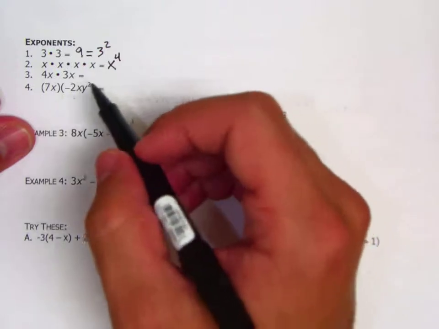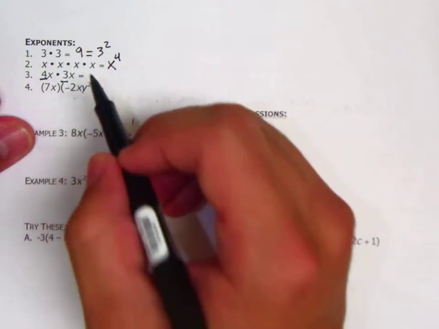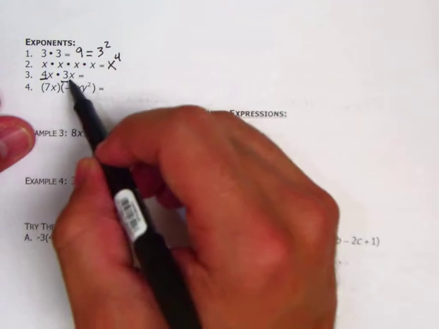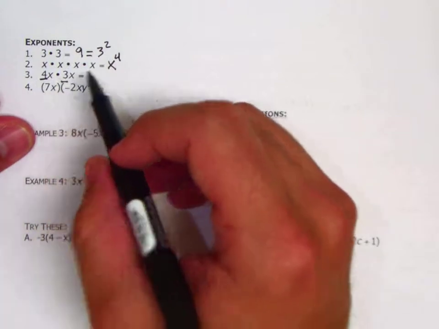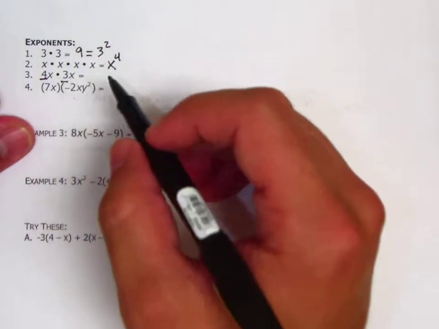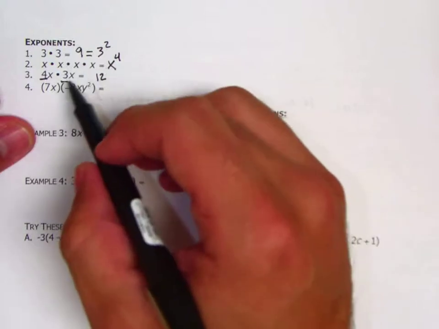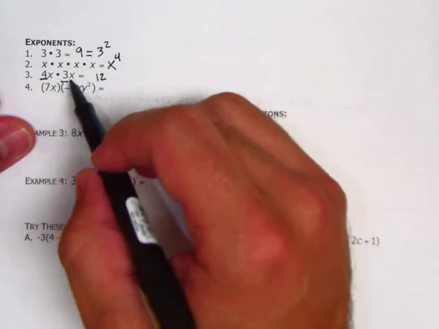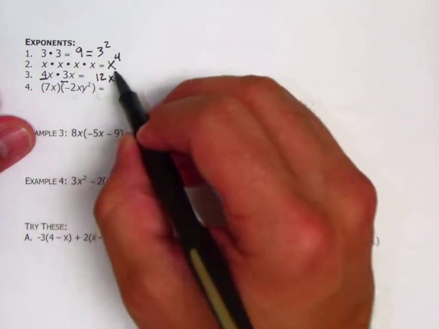Well, what if we have a number in front of these variables, like we do here with 4 and 3? Numbers that are in front of variables are called coefficients. When you multiply coefficients, you multiply them just like you would any other problem. So 4 times 3 is just a regular 4 times 3, which is 12. The x's, however, do what you did up here. x is being multiplied by itself twice here. There's one here and one here. That's twice. So that becomes x squared.